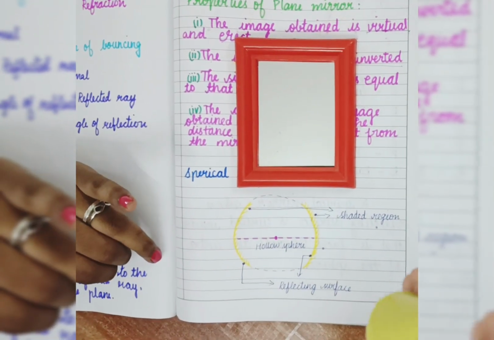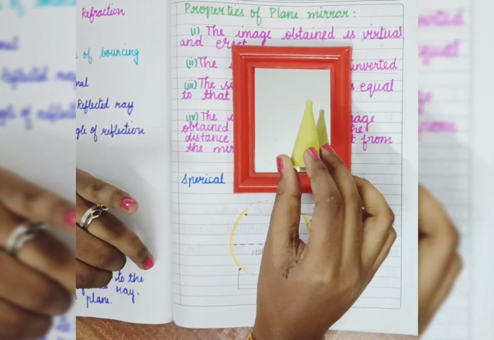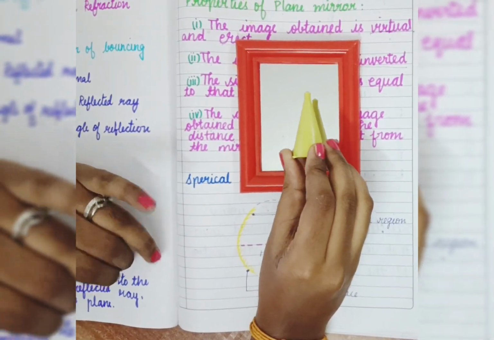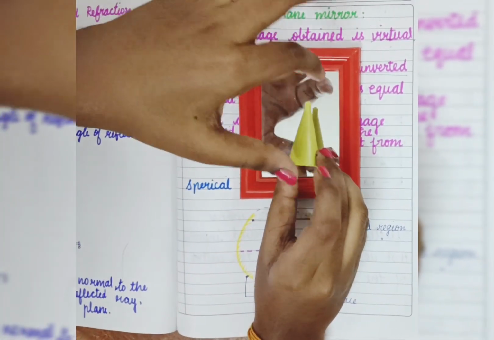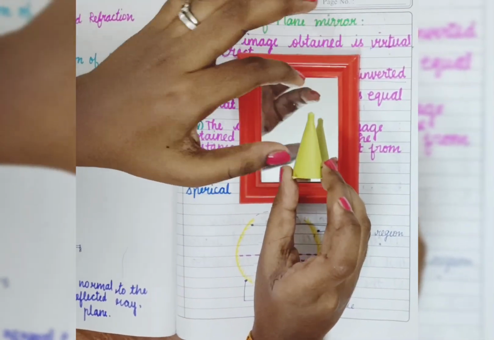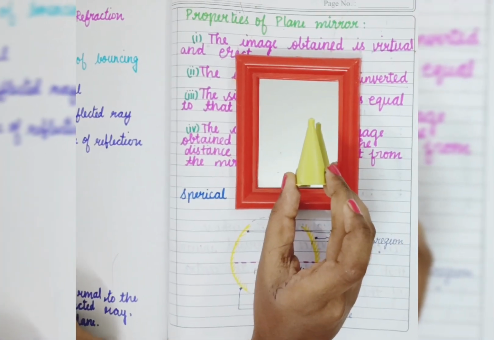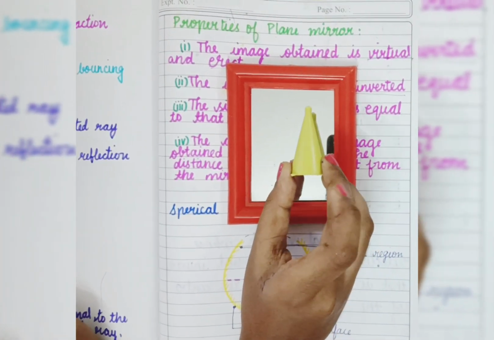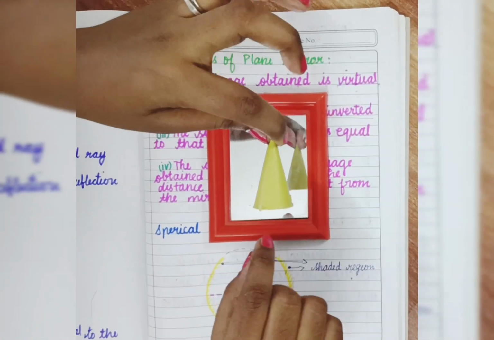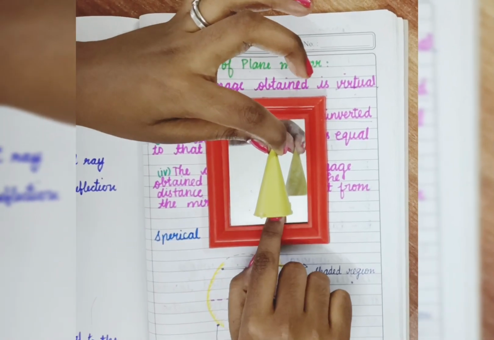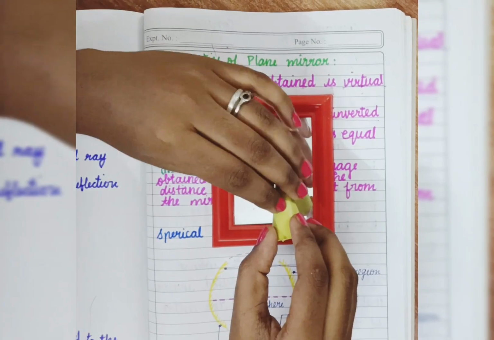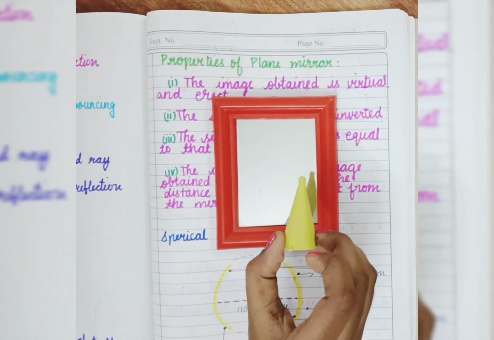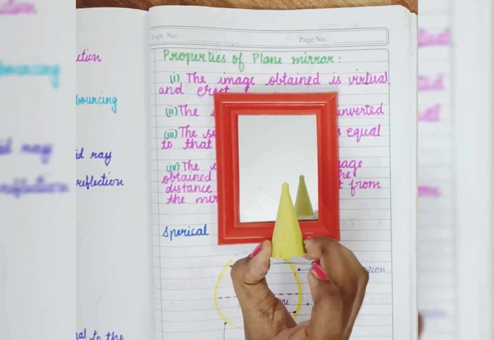Now let's keep this object in front of this mirror. See here, this object is laterally inverted and the height of the object is equal to the height of the image formed. Can you observe that? And the distance between the object and the mirror and the image is always equal when the image is obtained on a plane mirror. I hope you understood the properties of plane mirror.